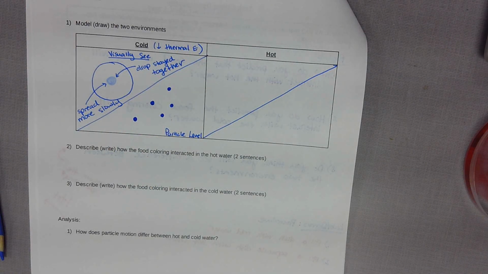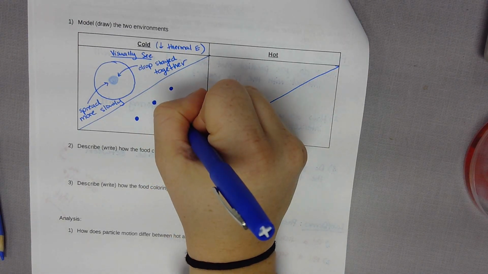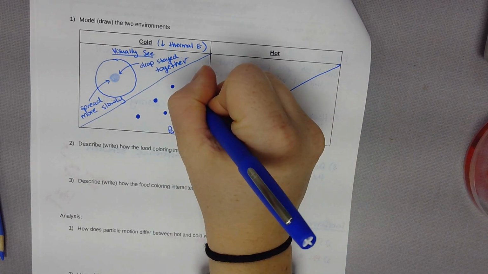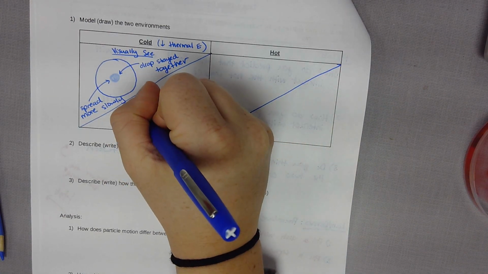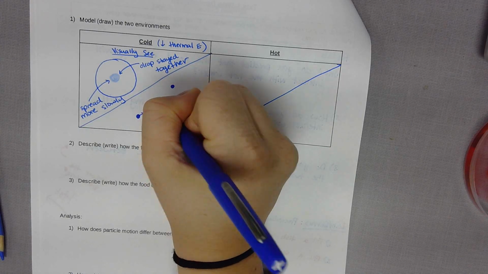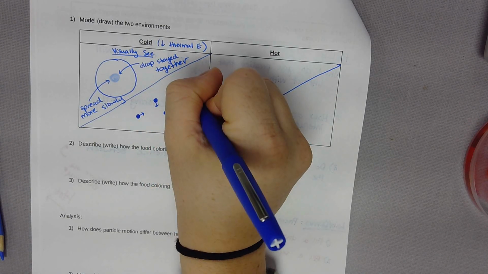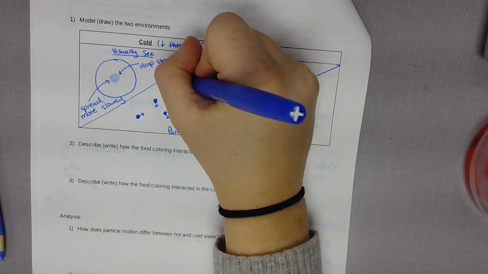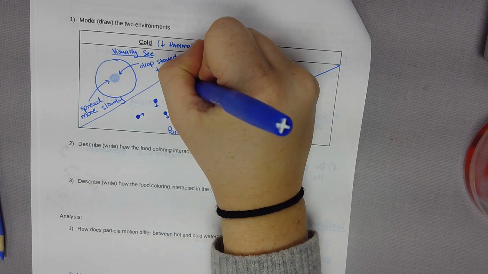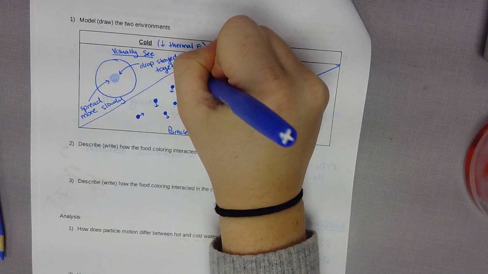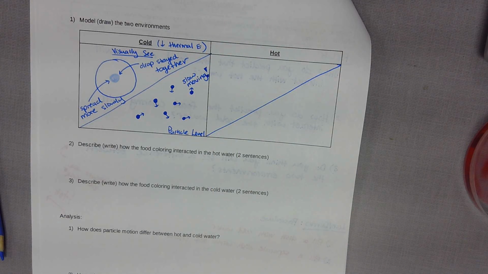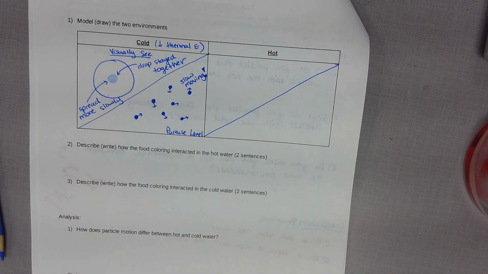And the energy we're going to represent as arrows. When we have a relatively low amount of energy, our particles demonstrate that by moving slowly. So again, that is the cold environment.